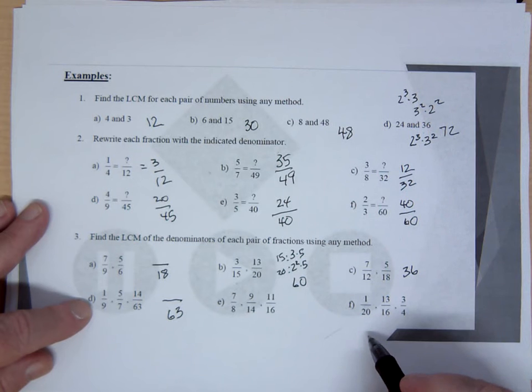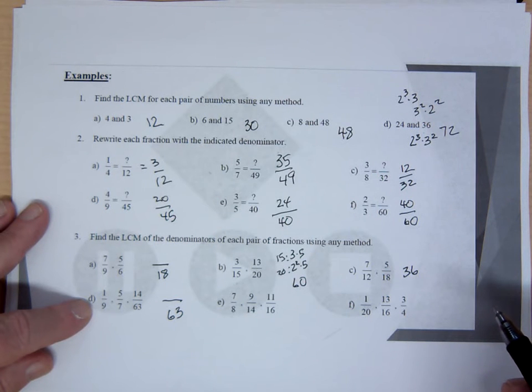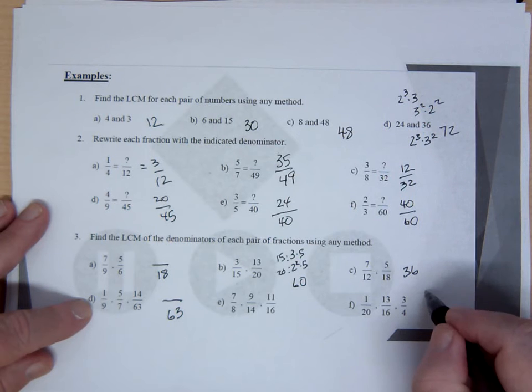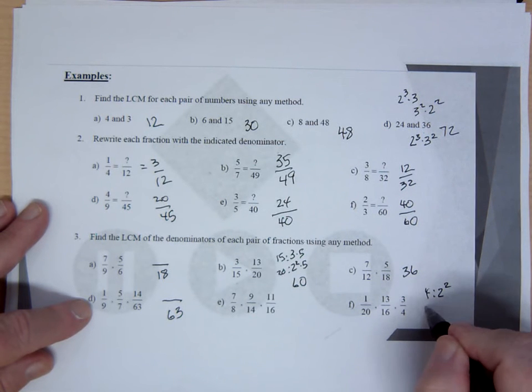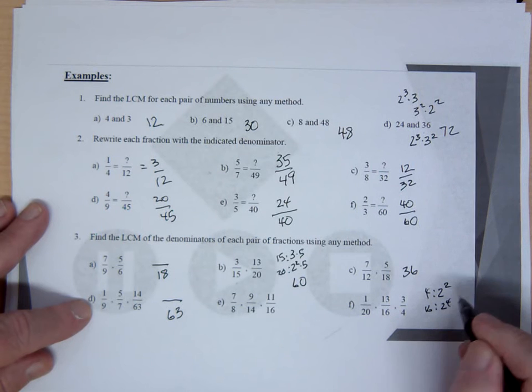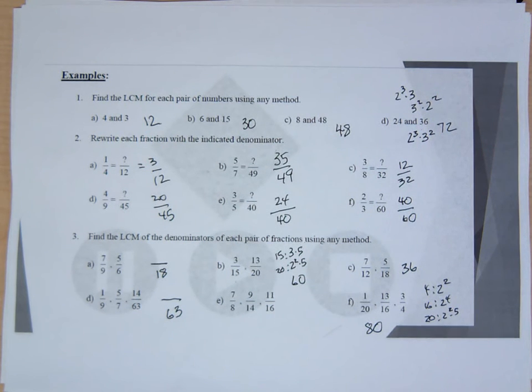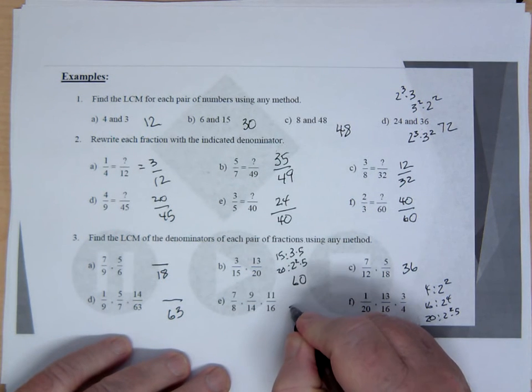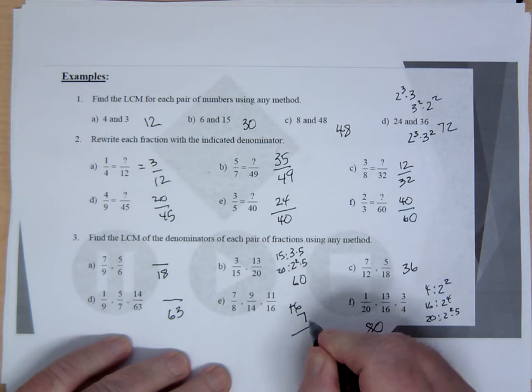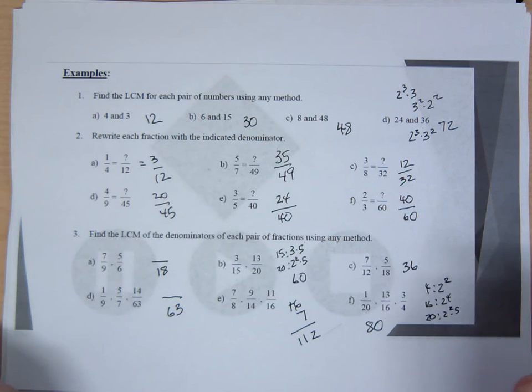If I look down here across those, the common denominator is going to be, let's see, 4 is 2 squared, 16 is 2 to the 4th, and 20 is 2 squared times 5. And so what we're going to see there is that's going to be 80. Over here, we have 7 times 2 to the 4th, and 2 to the 4th is 16. So the answer over here is going to be 112, and those are the answers to those.